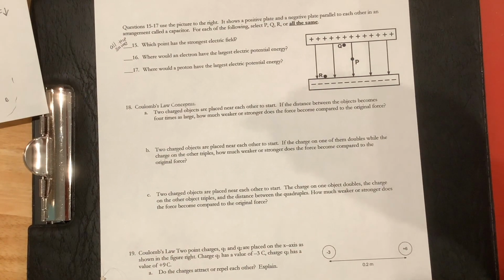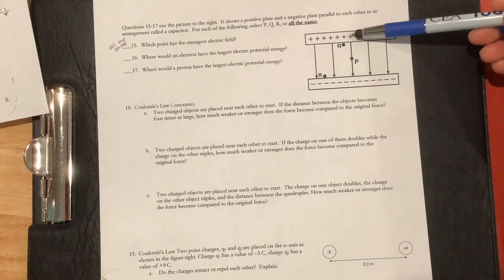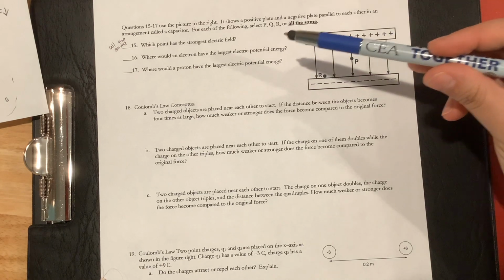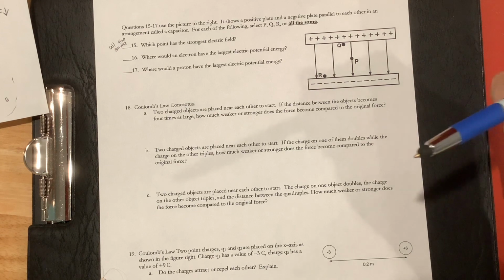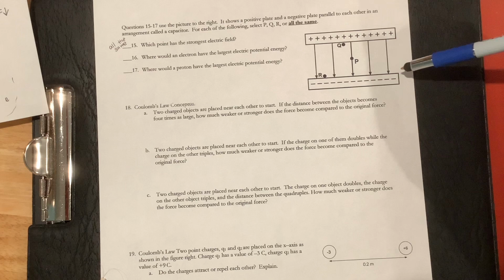This is really commonly tricky because when people look at this, they're like, oh, doesn't Q have a stronger field because it's closer to the positive side? No. Look at the field lines. The stronger the field, the closer the line spacing. But if I say that backwards, if everything has the same line spacing, then everything has the same field strength. All 3 of these points show equally spaced field lines and therefore experience the same magnitude of electric field.